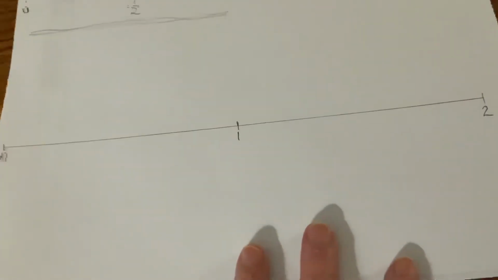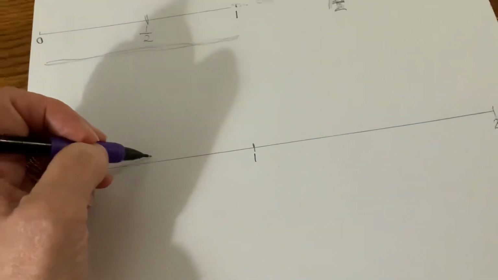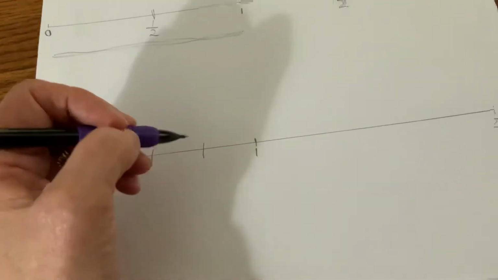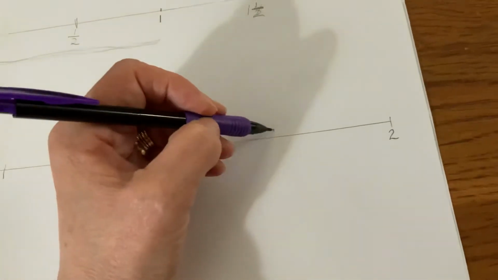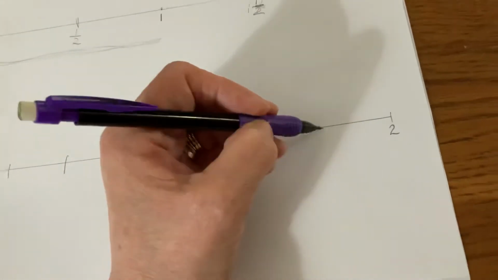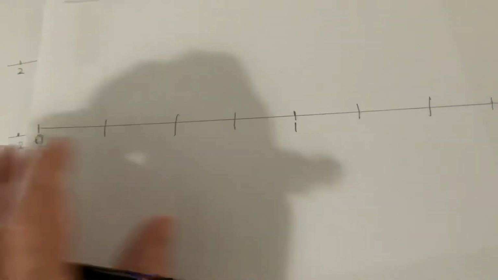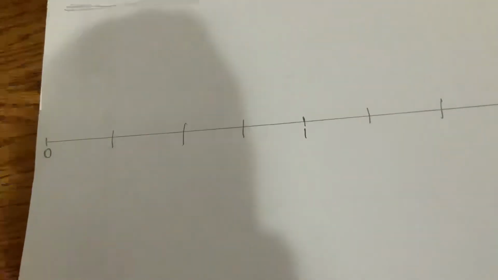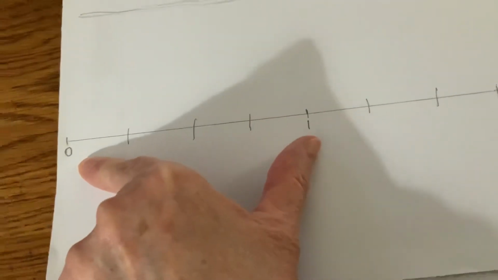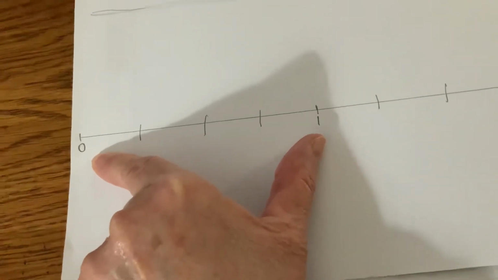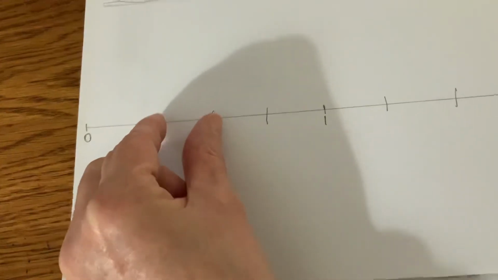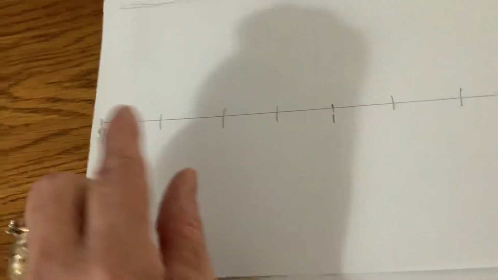Okay? You could also divide it a little bit more. So what I'm talking about when I want to know how many parts it's been divided into, I look between the 2 numbers, the 0 and the 1. How many parts did I divide it into between the 0 and the 1? 1, 2, 3, 4 parts.